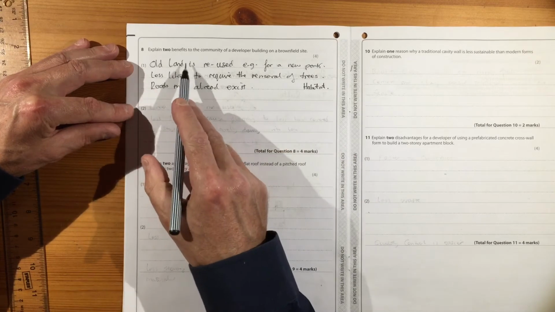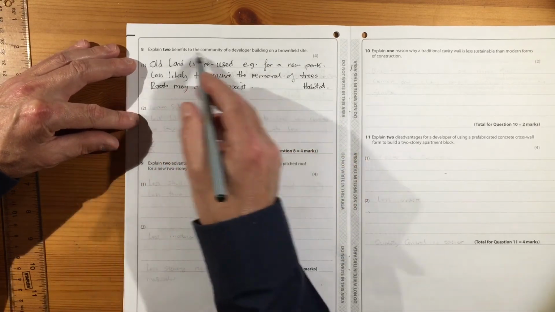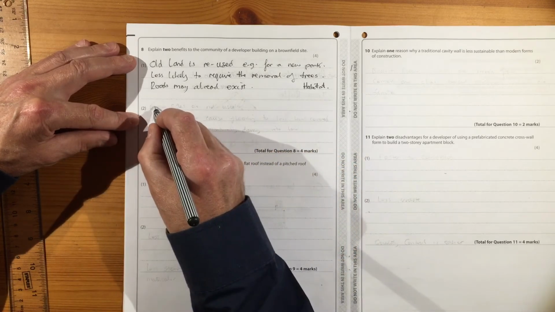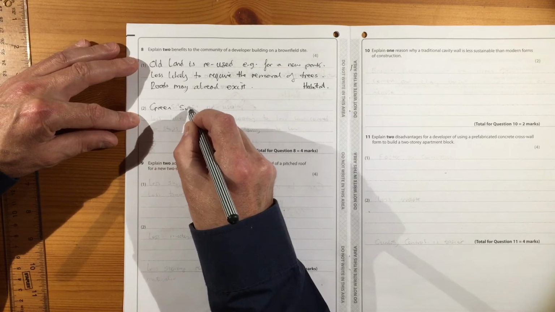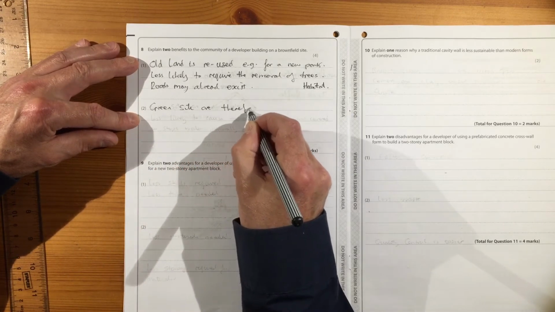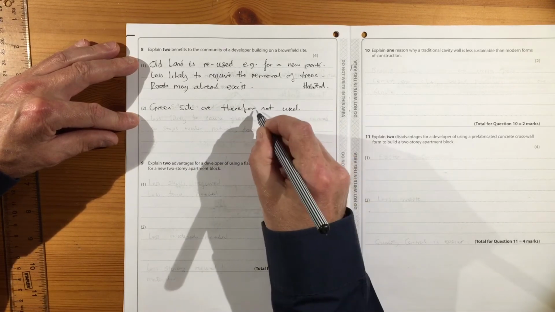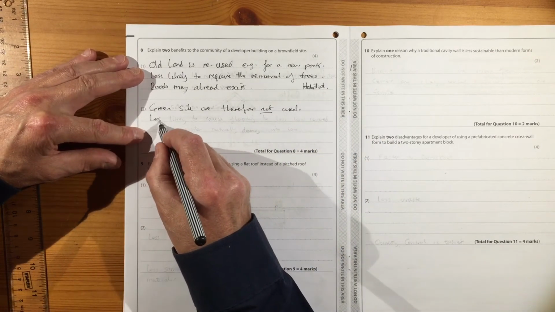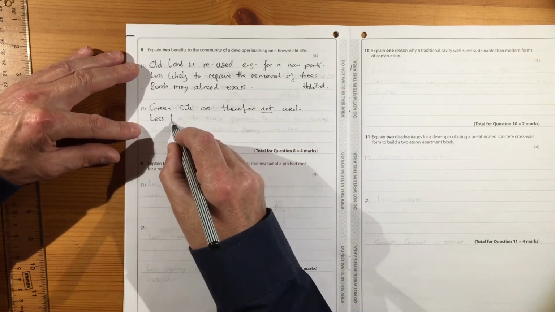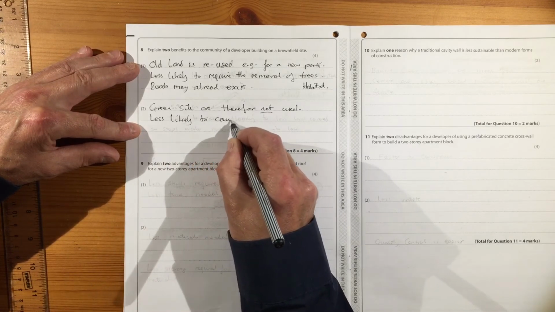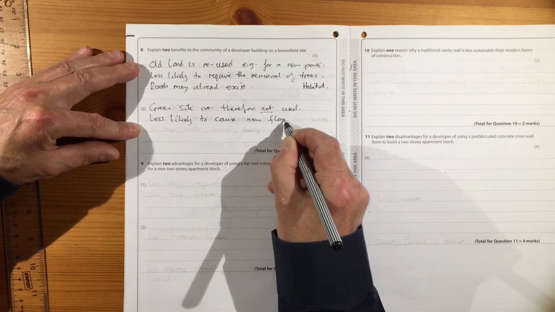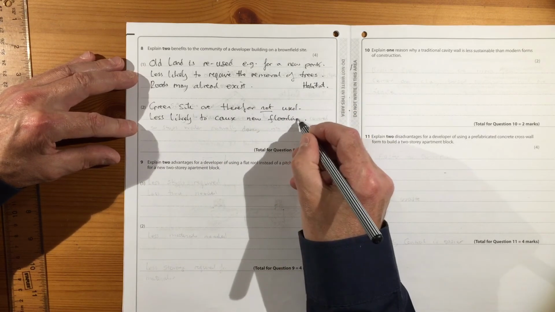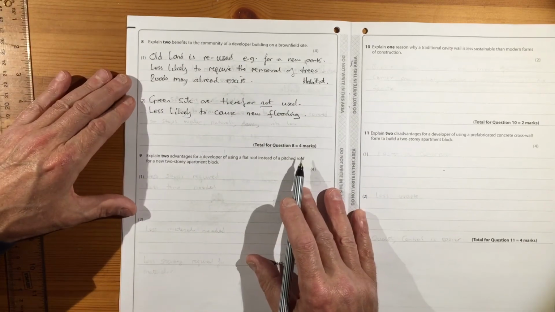Now, greenfield sites, okay, the benefits to the community. Greenfield sites are not used. So they're not using new land. Green sites are therefore not used. Less likely to cause flooding. Okay, because you're not using so much. You're not covering so much land. Less likely to cause new flooding. Yeah, because you're not covering the land. So it allows the land to be naturally draining if you're still using old land. Okay, I hope that helps.